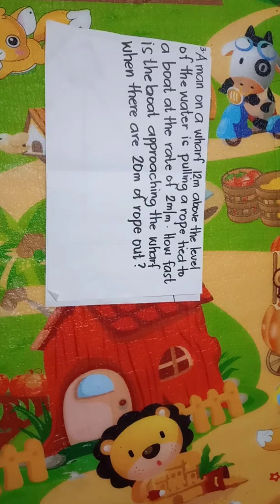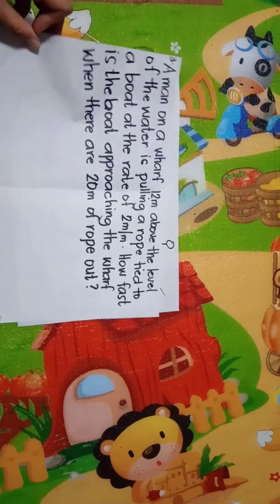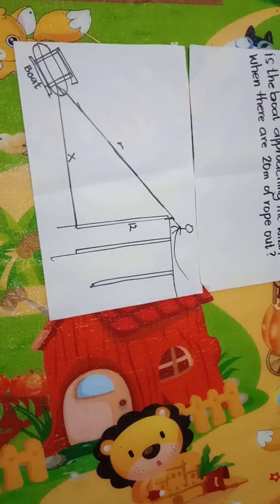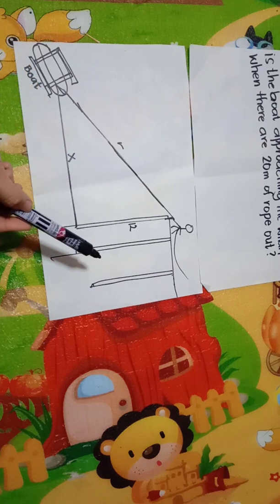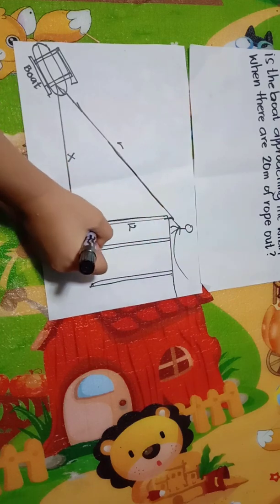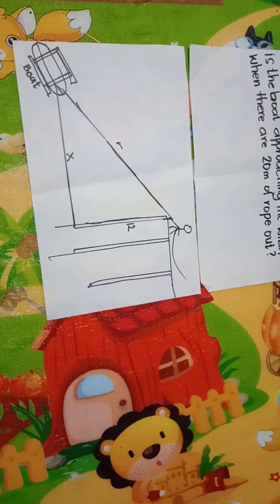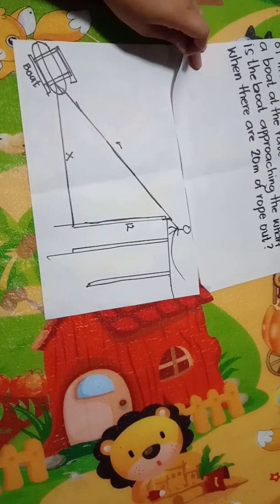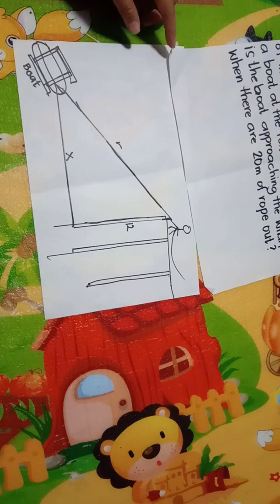The third problem is: a man on a wharf 12 meters above the level of the water is pulling a rope tied to a boat at a rate of 2 meters per minute. How fast is the boat approaching the wharf when there are 20 meters of rope out? Okay, so this is the illustration of the given problem. The wharf is 12 meters above the level of the water. So this is the length. The question is, how fast is the boat approaching the wharf when there are 20 meters of rope out?